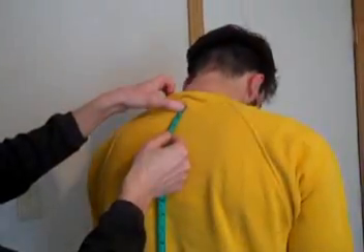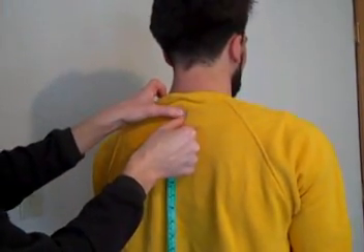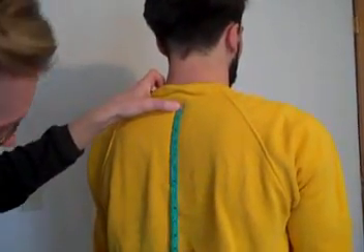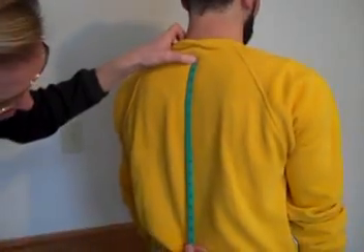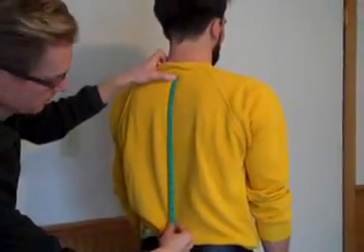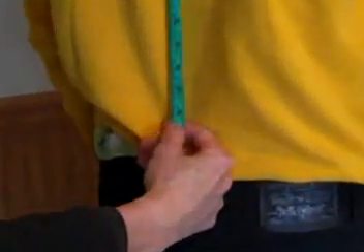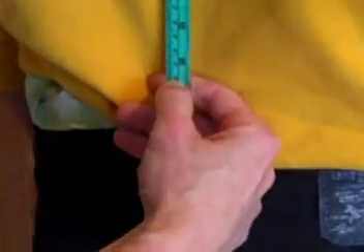So again, spinous process T1 to the base of the lumbar spine, and again we're measuring in centimeters. And then we'll have the person flex forward.